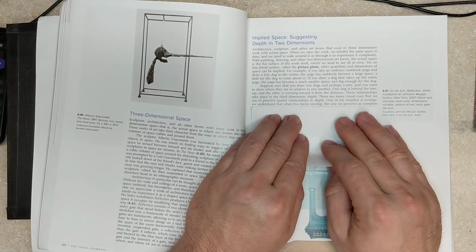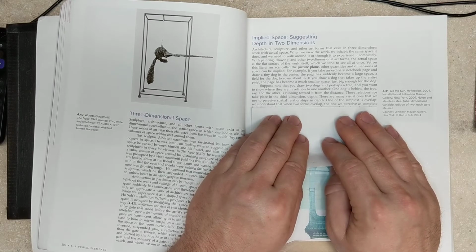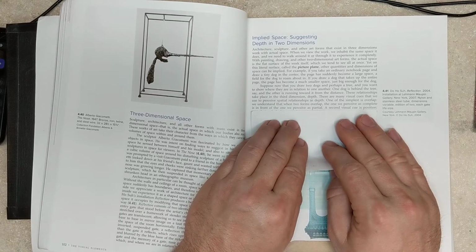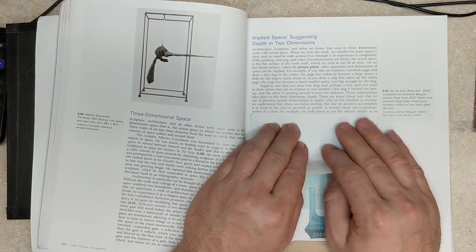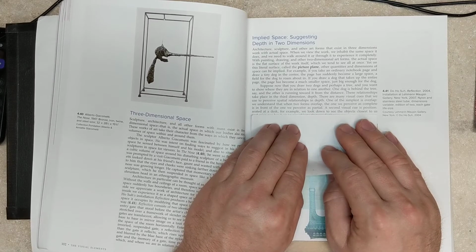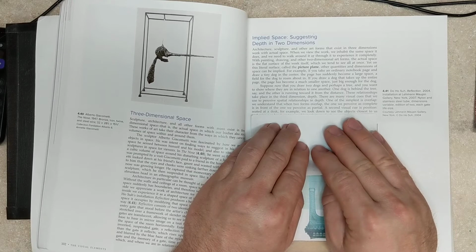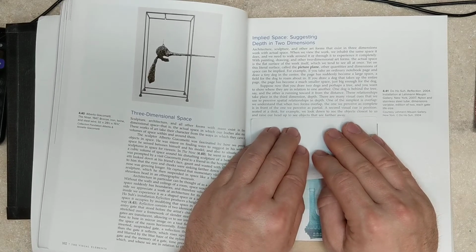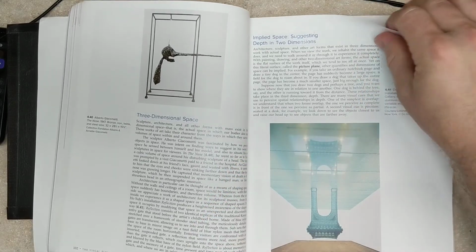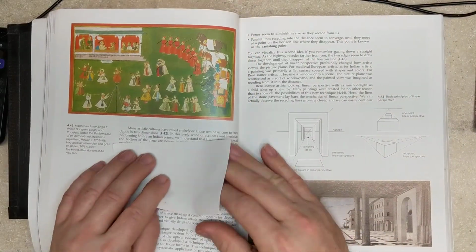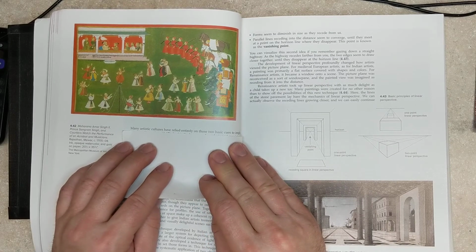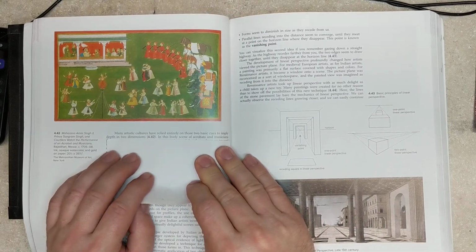We understand that when two forms overlap, the one we perceive as complete is in front of the one we perceive as partial. A second visual cue is position. Seated at a desk, for example, we look down to see the objects closest to us and raise our head up to see objects that are farther away. Many artistic cultures have relied entirely on those two basic cues to imply depth and dimension.